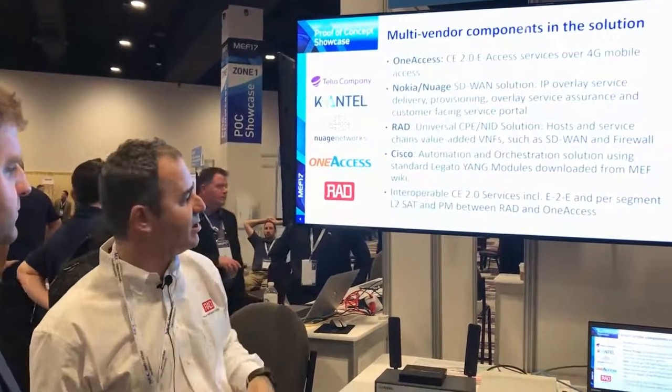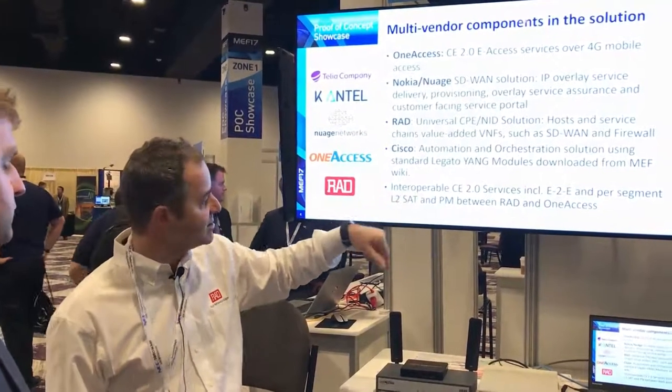Those were actually downloaded just about 2 weeks ago from the MEF wiki. And that's an important part of this as well. And it's already part of a PoC. Operational on both ends? Correct.